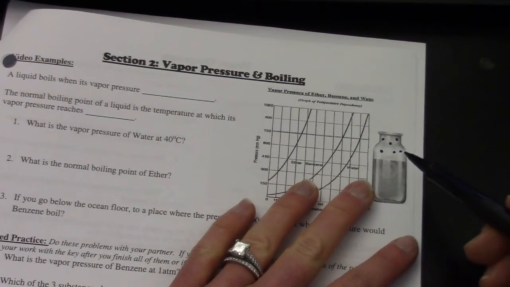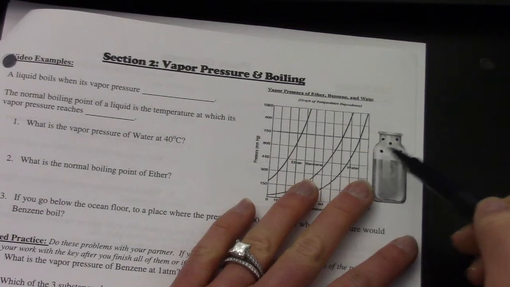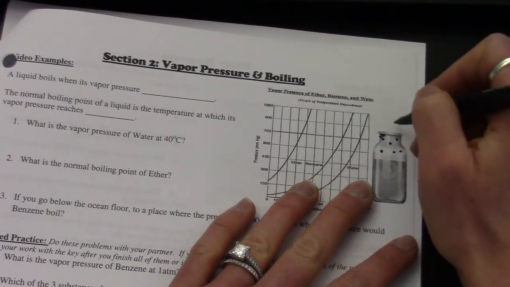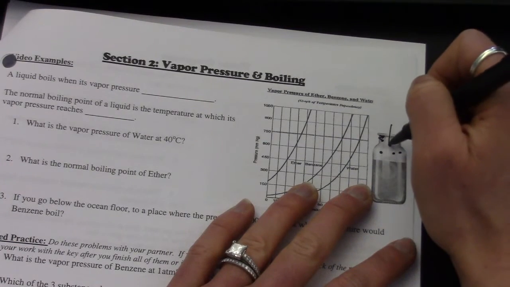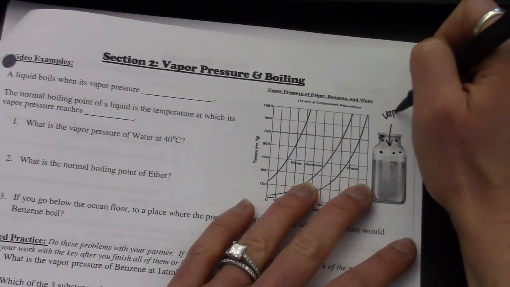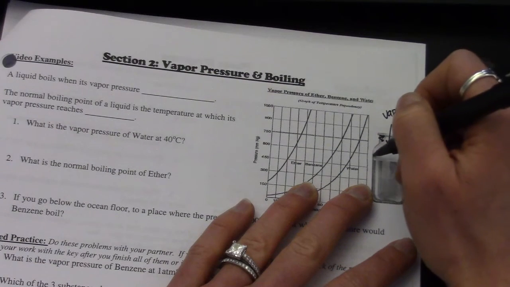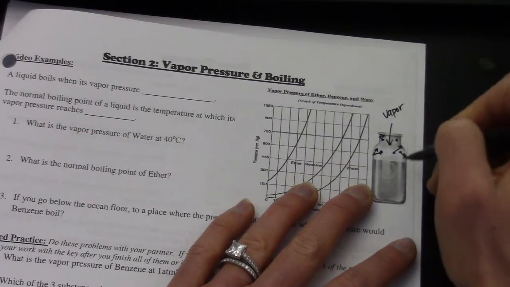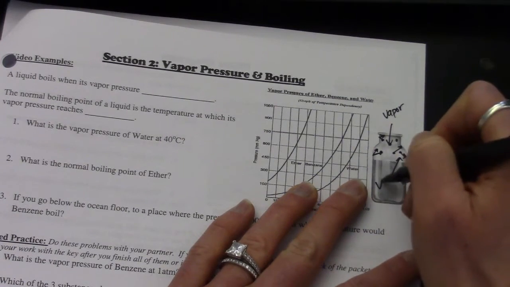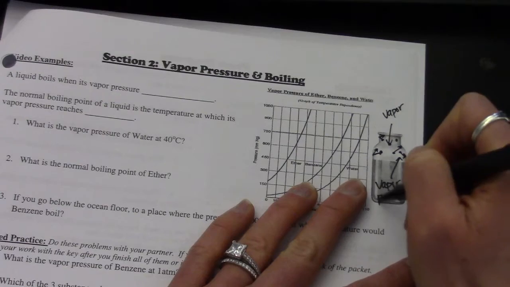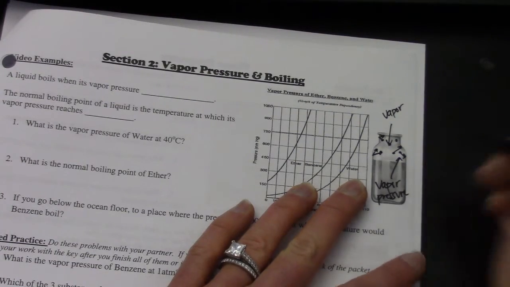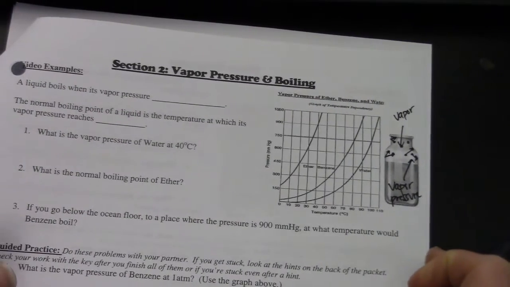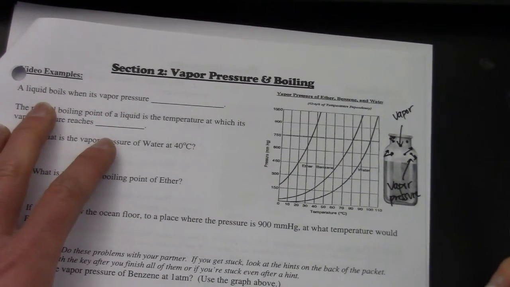Now, whenever we have a gas, we know that those particles are going to be moving around and bouncing off the walls of the container. Sorry, I should have labeled this. These particles are our vapor particles. And when they bounce off the container walls, they create vapor pressure. So vapor pressure is just the pressure created by a liquid's evaporated particles. All right, so keep that in mind.